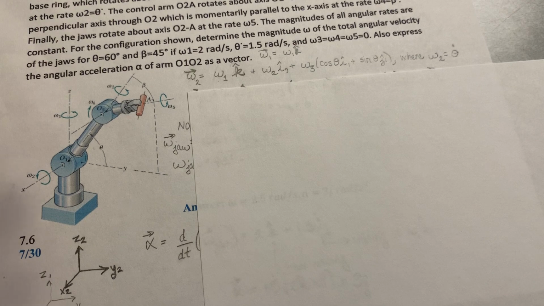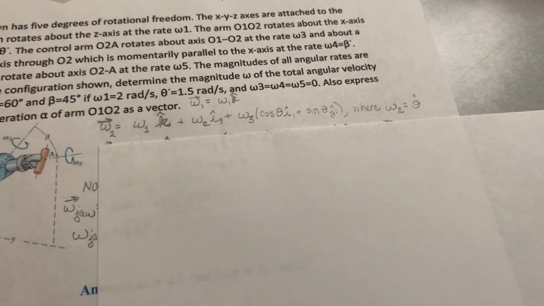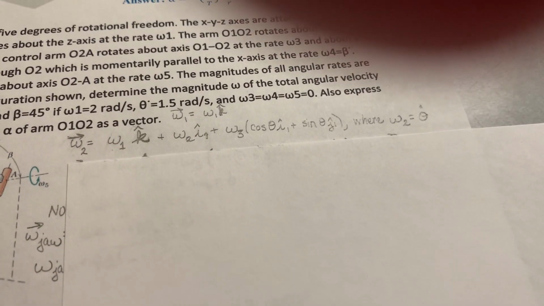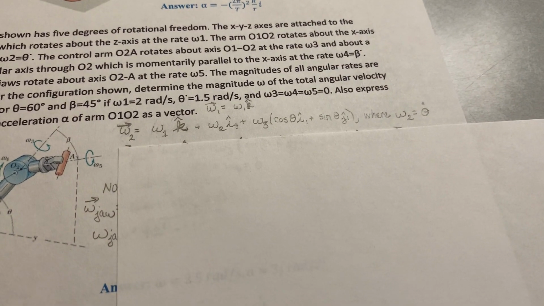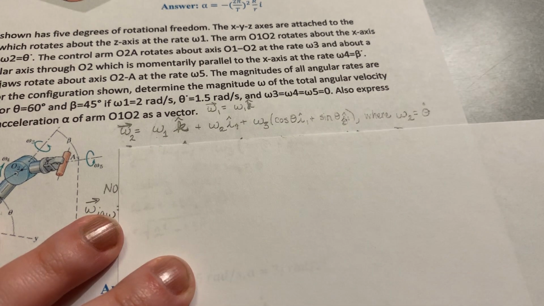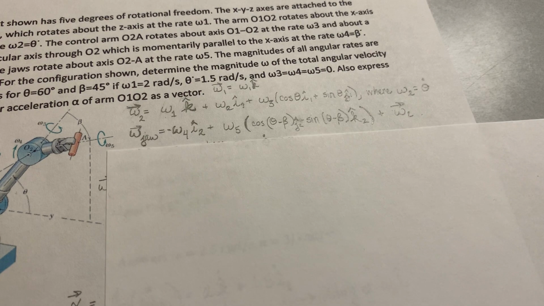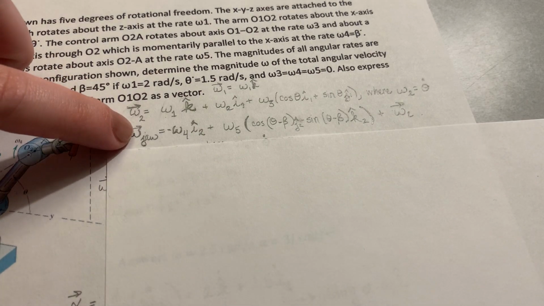And now we can express how the axis that omega 3 rotates about in that first coordinate frame. Some cosine theta I hat sub 1 plus sine theta j hat sub 1. And I feel like this is kind of hard to read. Try to make this nice and dark, but so that's a j.